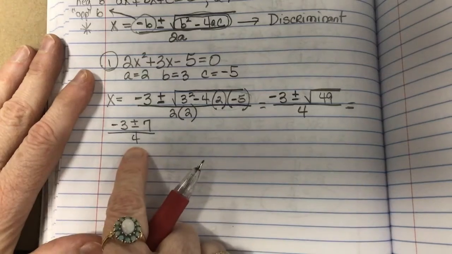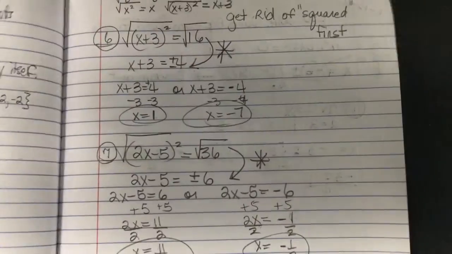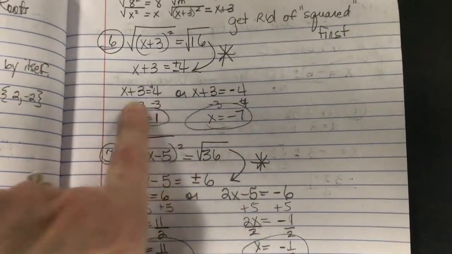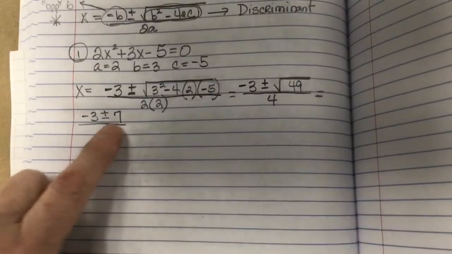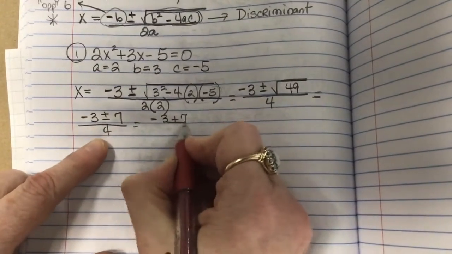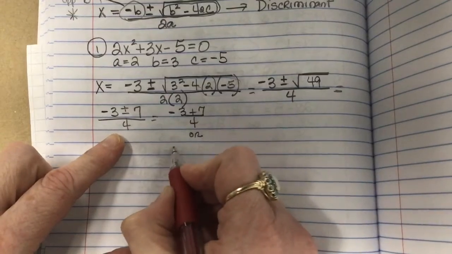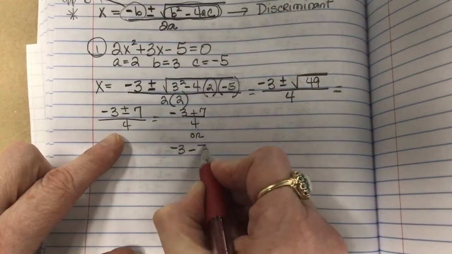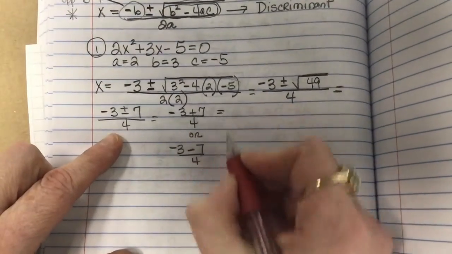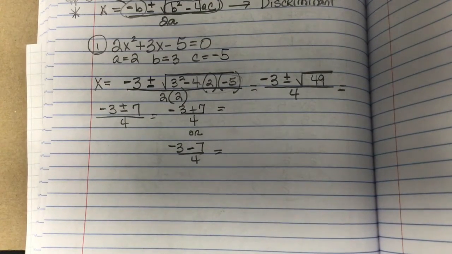Now, at this point, over here, when we did this, you need to separate it into two. So it's going to be -3 plus 7 over 4, and -3 minus 7 over 4. Now, those are pretty easy to do in your head, but here's what I'm talking about, Caroline.